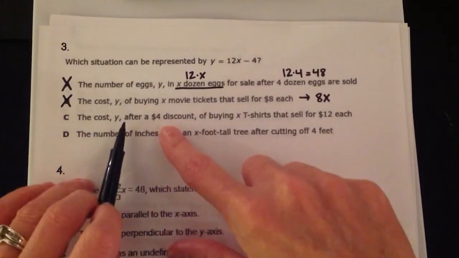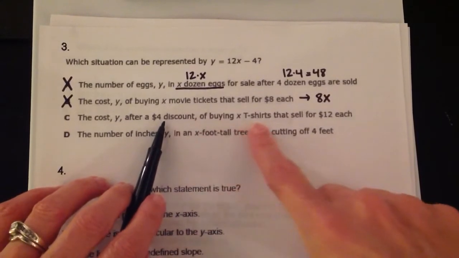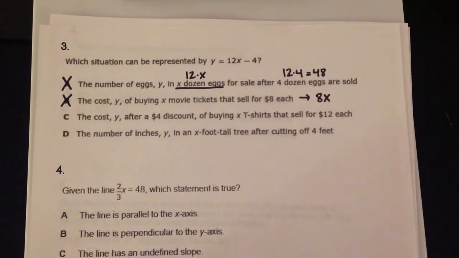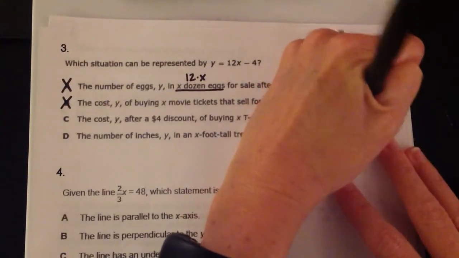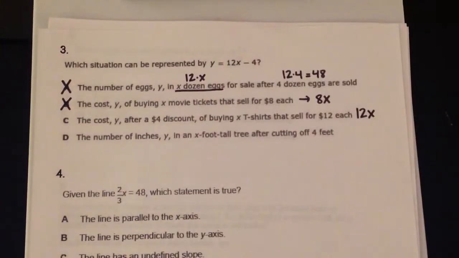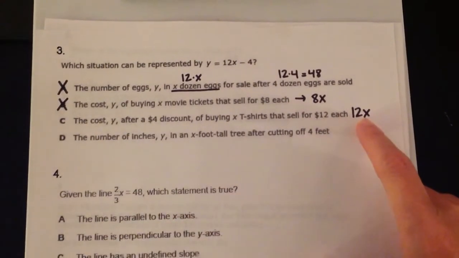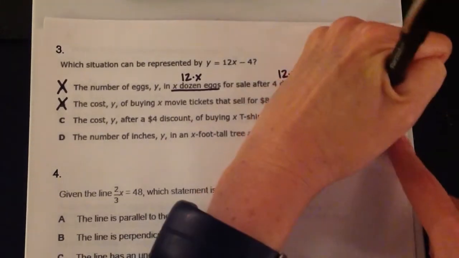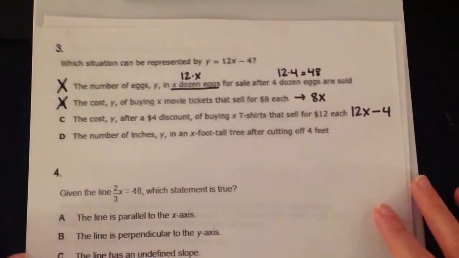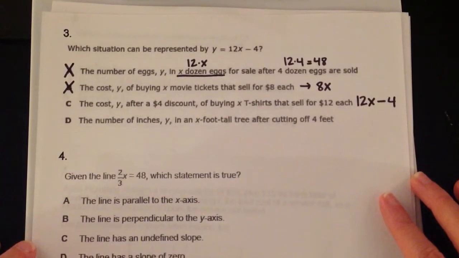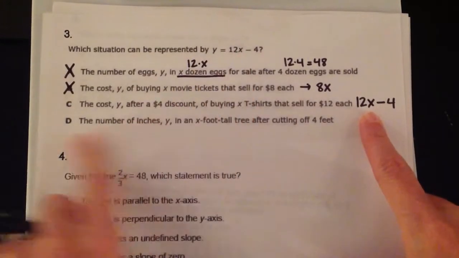All right, C, the cost after a $4 discount of buying X t-shirts that sell for $12 each. So again, let's play pretend. I'm buying 2 t-shirts at the mall, and they're $12 each. That would be 12 times 2. Well, what if I bought 3 shirts? Then it would be 12 times 3. What if I bought 4 shirts? 12 times 4. So 12 times X, and then I get a $4 discount. A discount means you're taking away 4. So that's exactly what I see, but let's go ahead and read D.